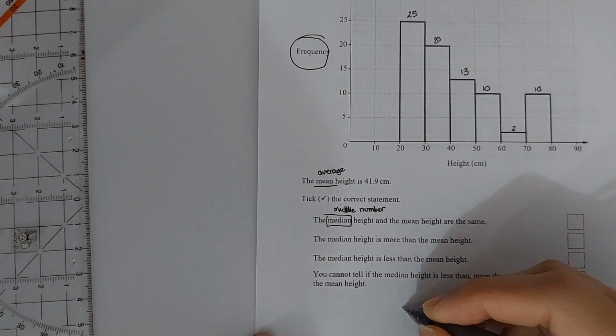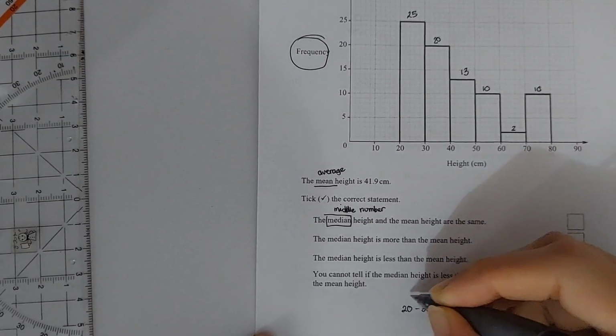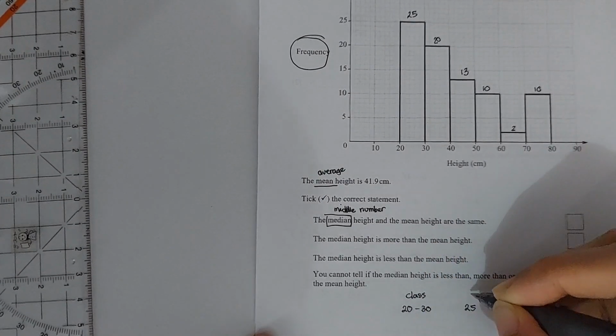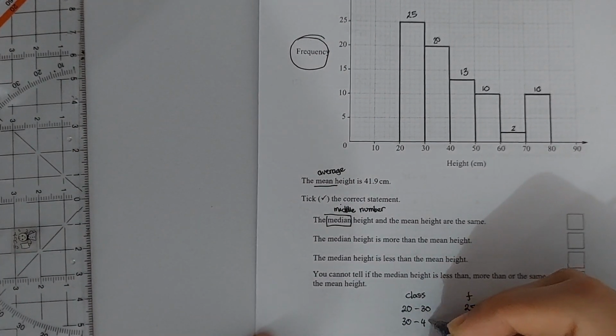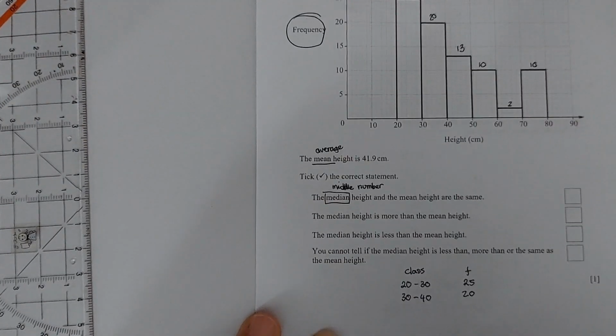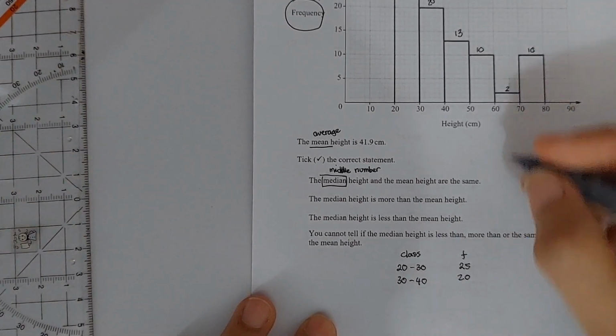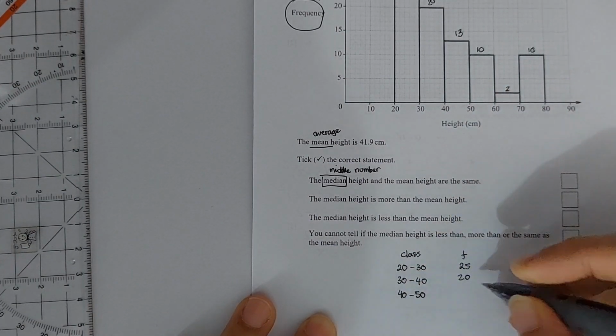Okay, for the height 20 until 30, we have 25. This one is the class interval. This one is the frequency. And then from 30 to 40, it will be 20. And then after that, still visible, yeah. And then 40 to 50, it will be 13.